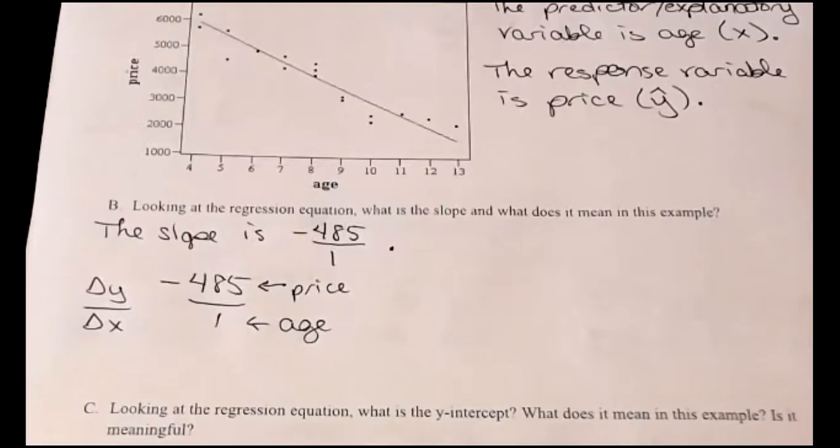It's not an ordered pair, so something's happening as time goes on. Is that like the depreciation rate each year? Yes, perfect. So Angelica was like, wait a second, this is like depreciation. What's happening is that for every increase of 1 year of age, the car is predicted to decrease in value. That's that depreciation. The car is predicted to decrease in value by $485, and that's every single year.